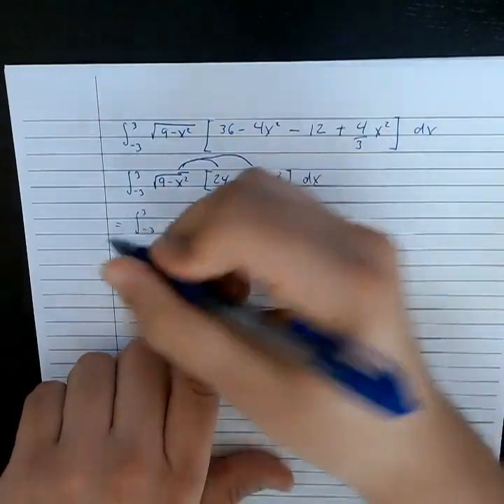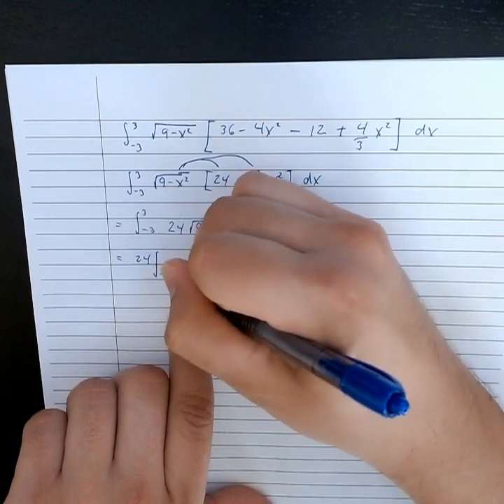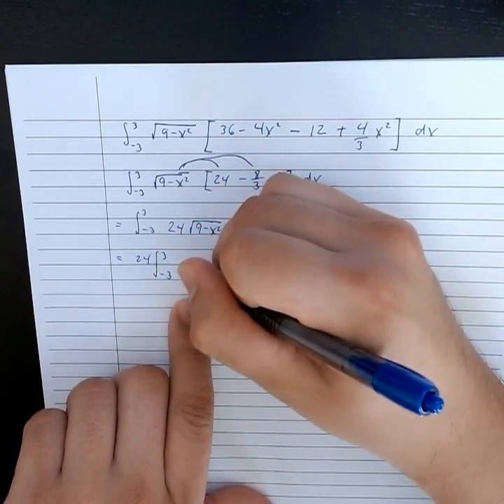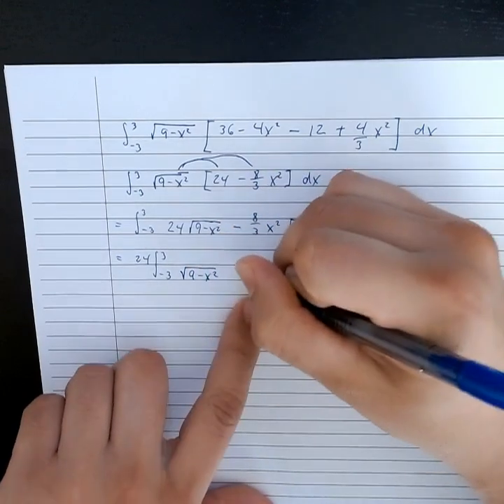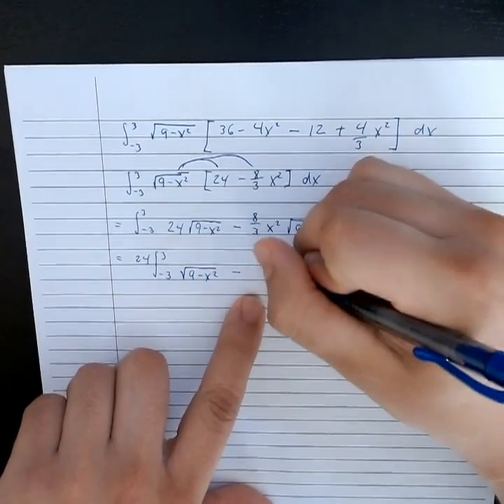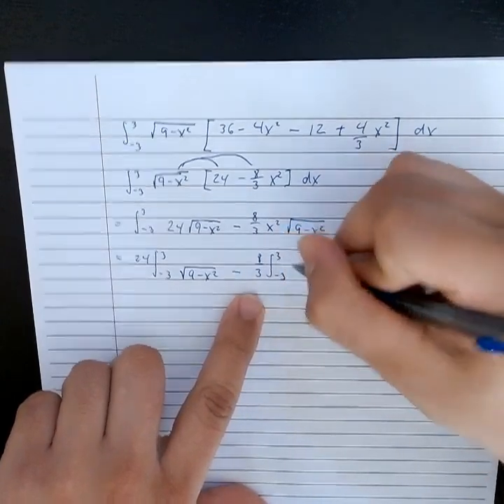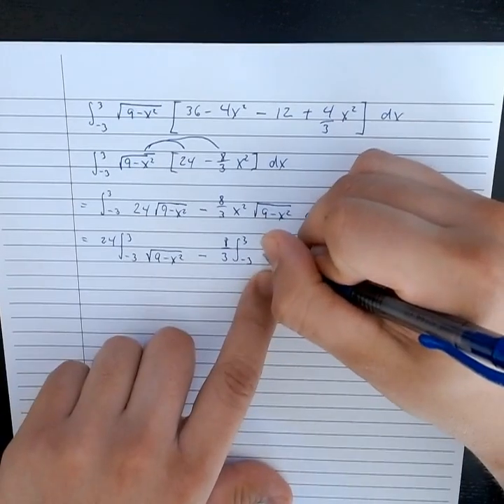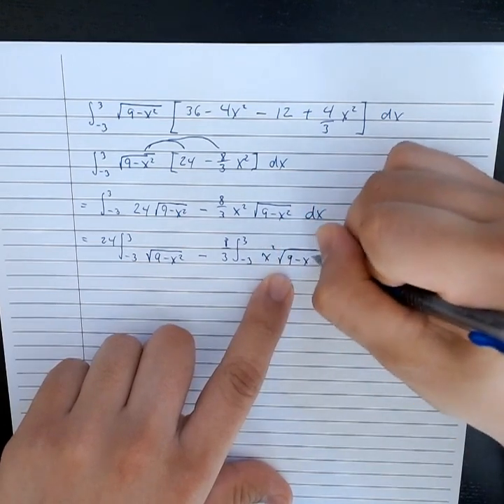And now thanks to linearity, this can be written out as 24 times the integral from minus 3 to 3 of the square root of 9 minus x squared, minus 8/3 times the integral from minus 3 to 3 of x squared square root of 9 minus x squared.